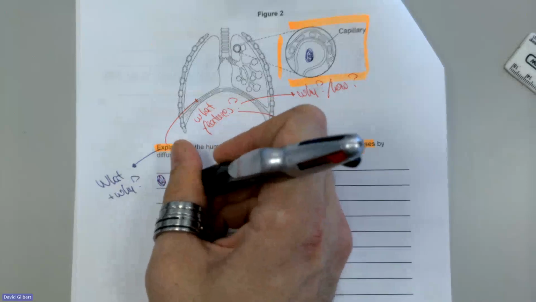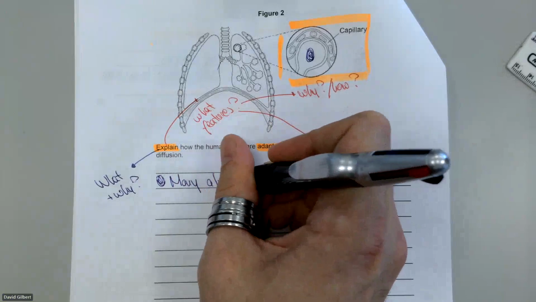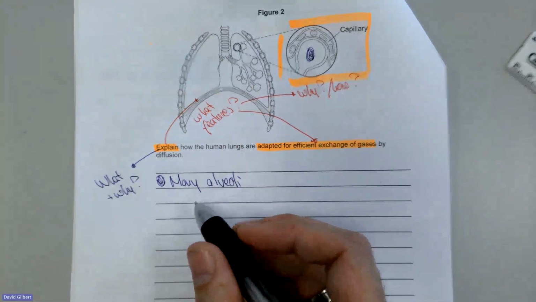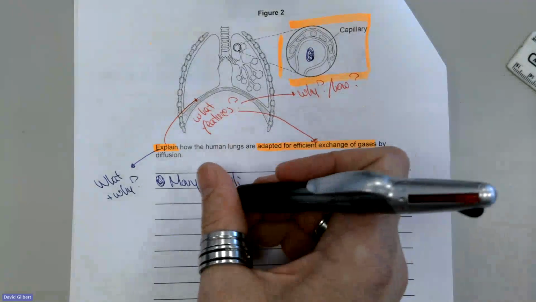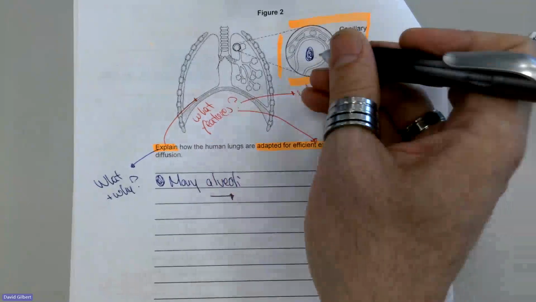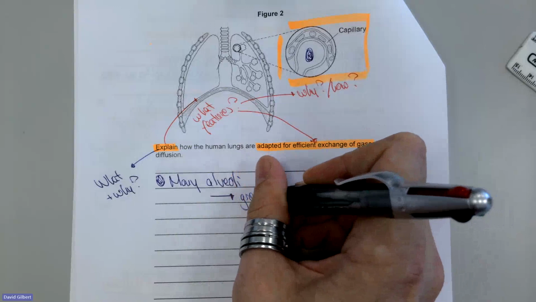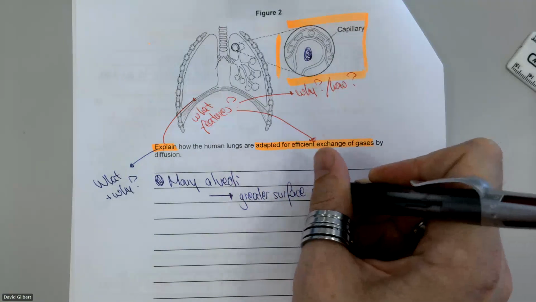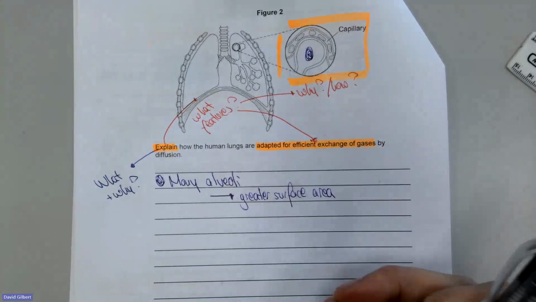We've got many, what are the names of them? Alveoli, not ravioli. That's a feature, but we haven't said why or how it helps for efficient gas exchange. Well, if there are many of them, it means there's a greater surface area. And if there's a greater surface area, obviously that means there can be more gas exchange.